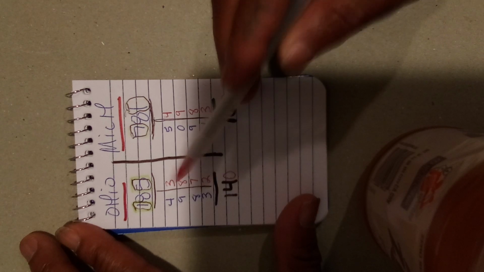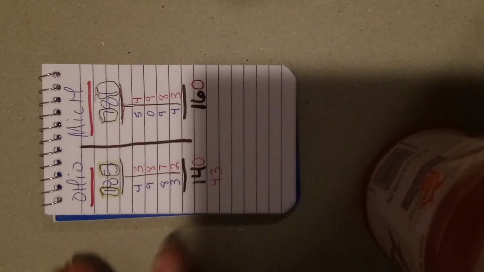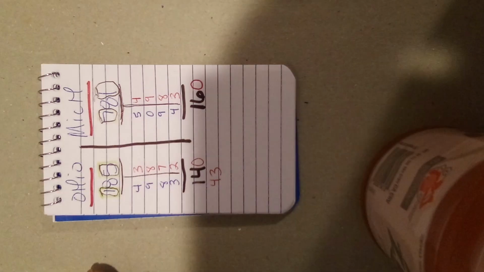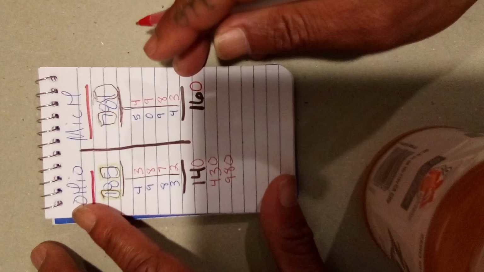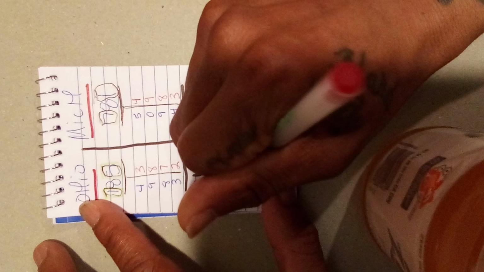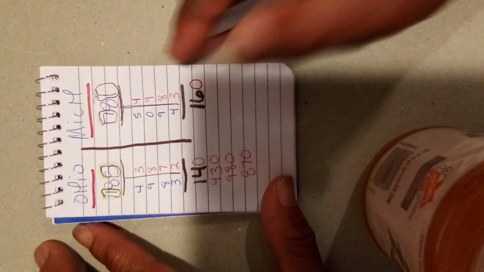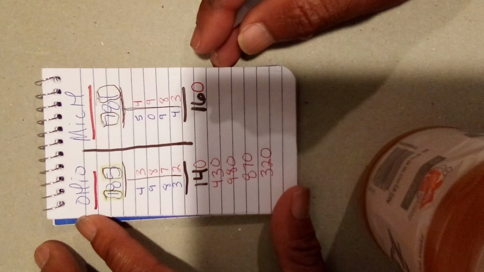Ohio: 4, 3 with the 0. 9, 8 with the 0. 8, 7 with the 0. 3, 2 with the 0.